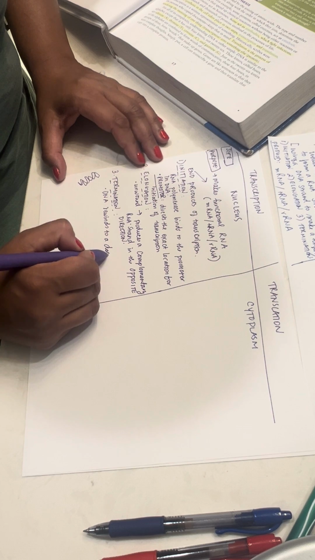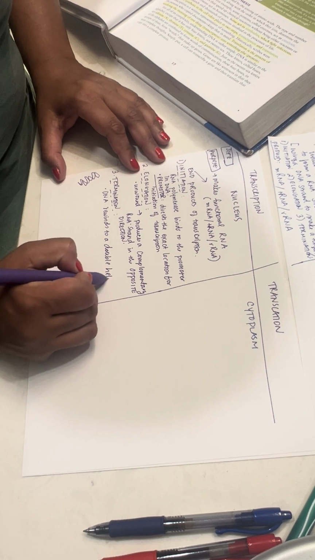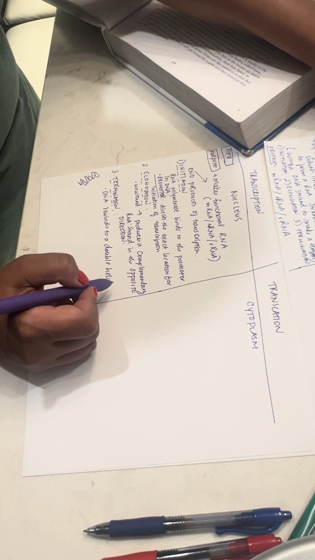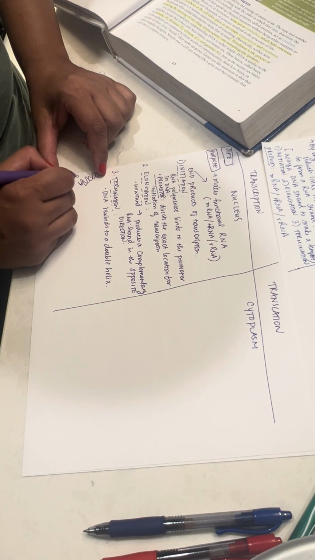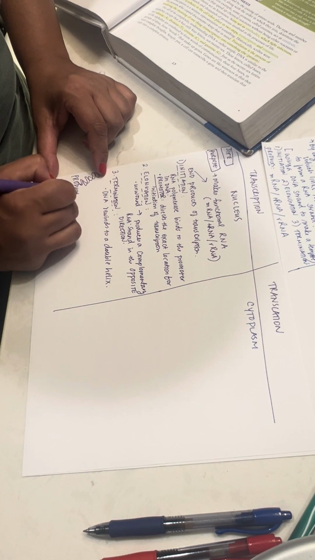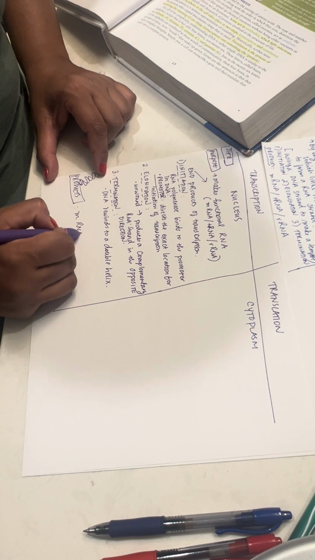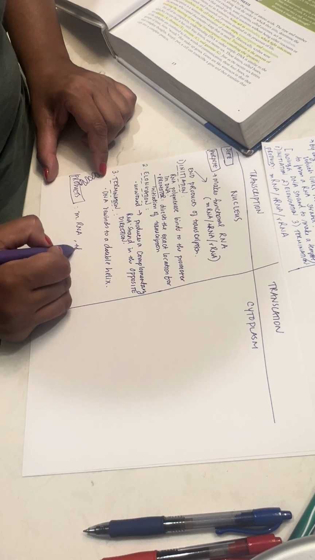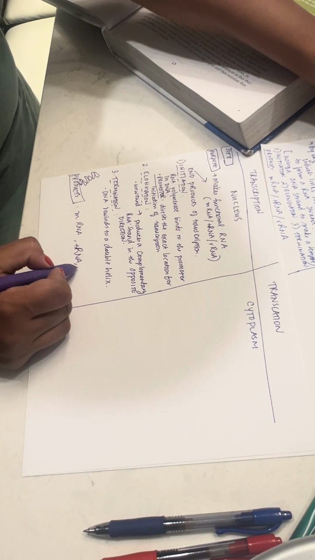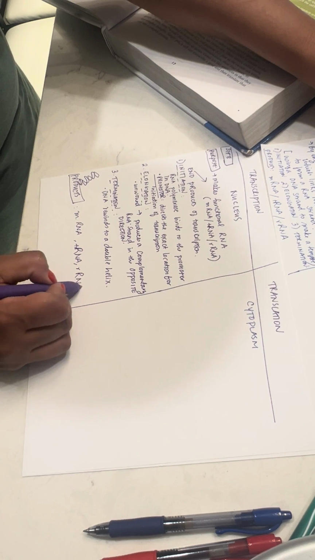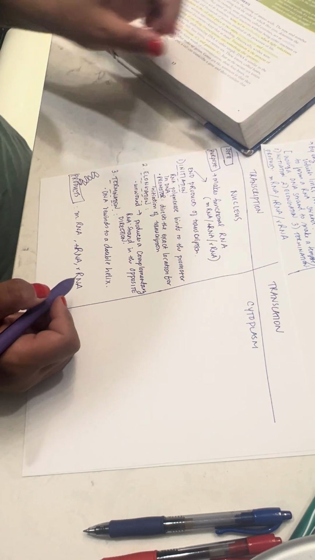It's not a good picture, but you can see it in your book. Okay, that's how it ends. And then the products of this are mRNA, tRNA, and rRNA.